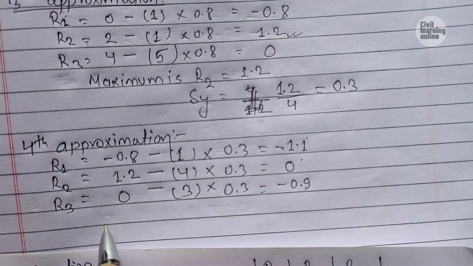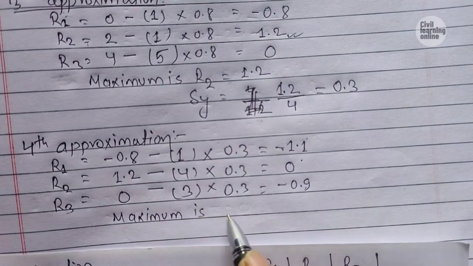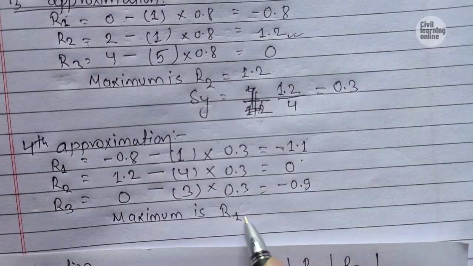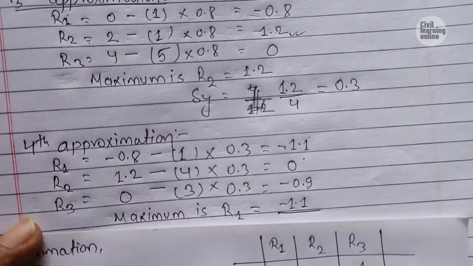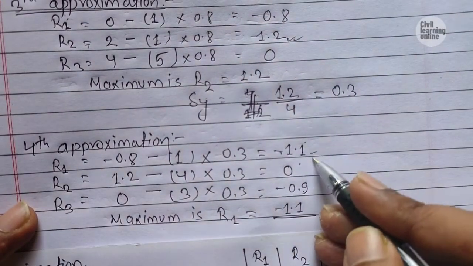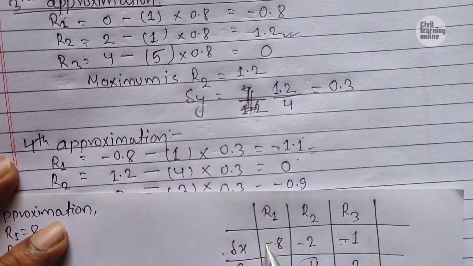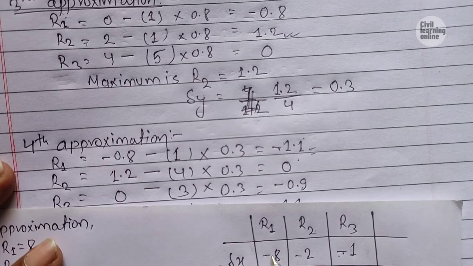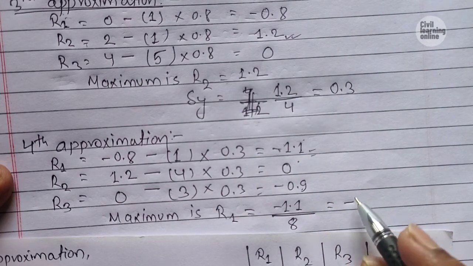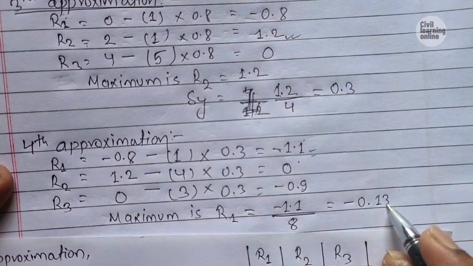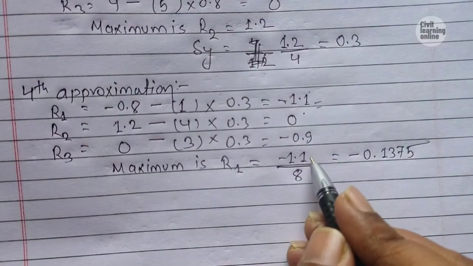So we will have the maximum as r1 equals to minus 1.1, and divide this by the del x. In the del x column we have the greatest value 8, and we need to take it as positive, so divide this by 8, and we will get minus 0.1375. Sorry, here it is 1.1.